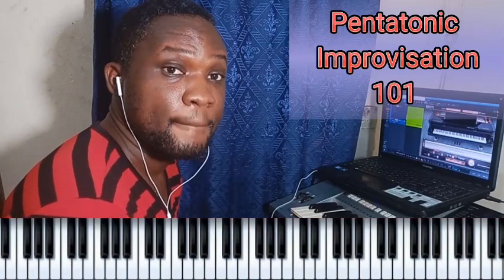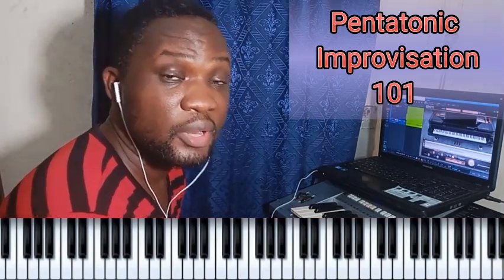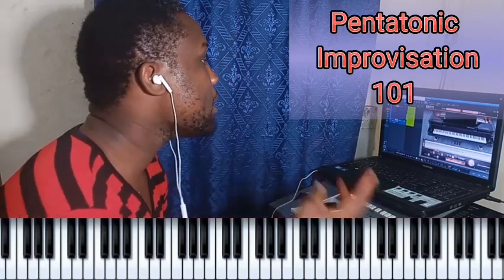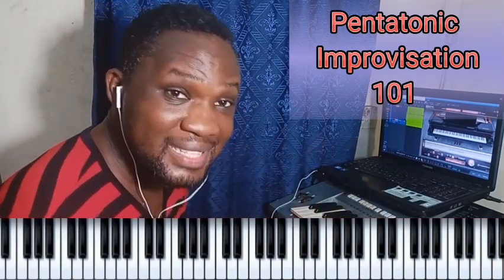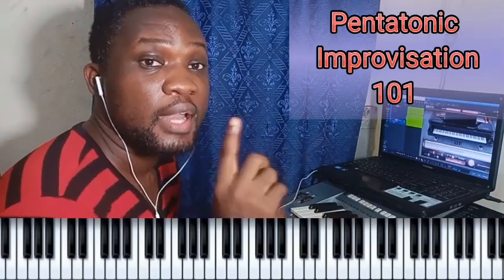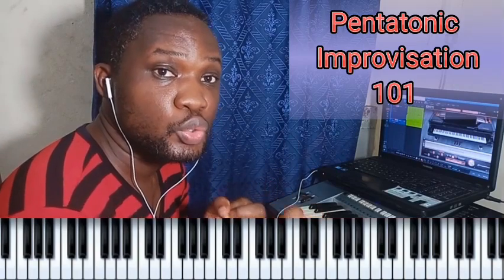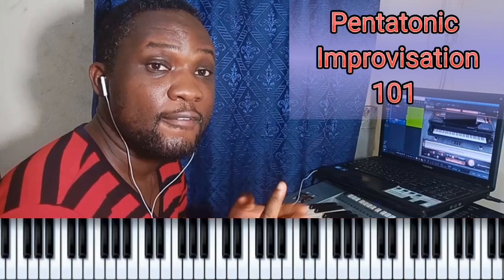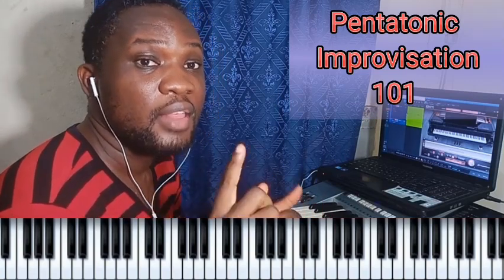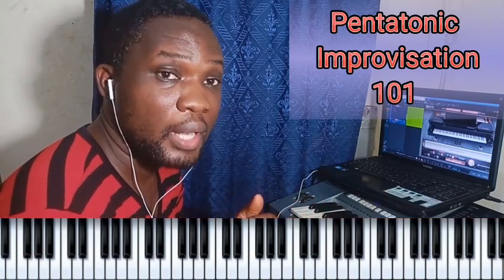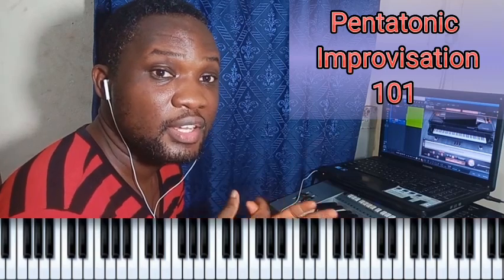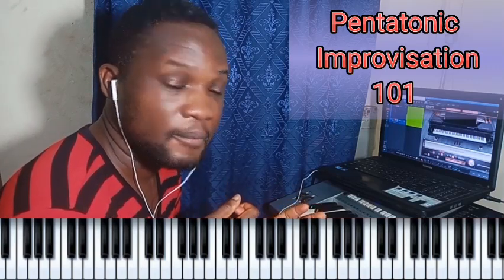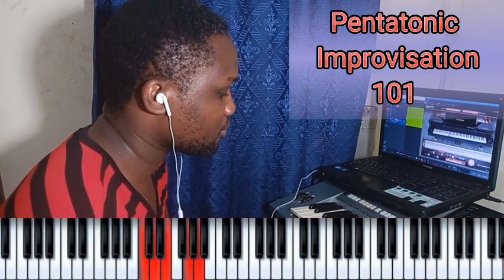So we established that the pentatonic scale is a scale made up of 5 notes. Pent means 5, and using the number system, it is the 1, the 2, the 3, the 5, and the 6. Again, 1, 2, 3, 5, and 6.